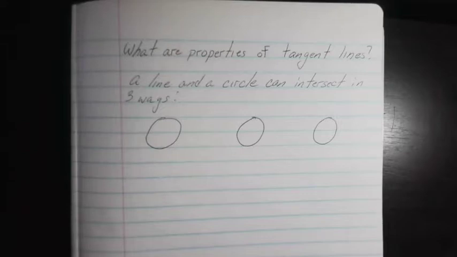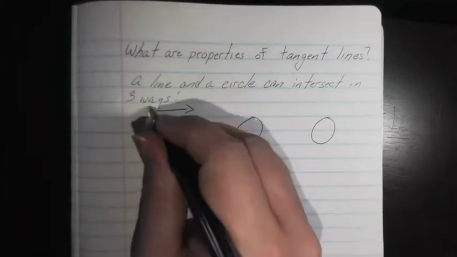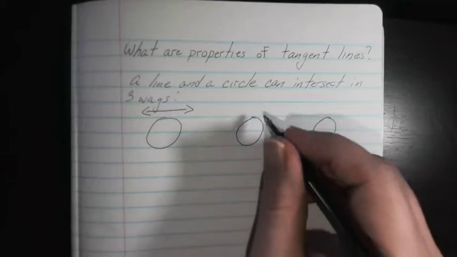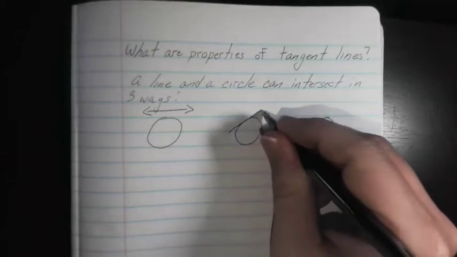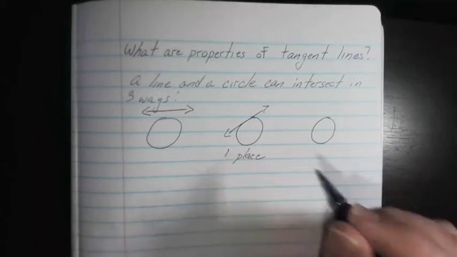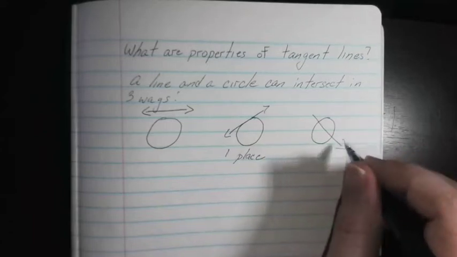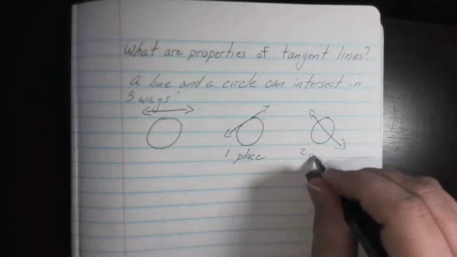We've talked about tangent maybe before, but today we're going to actually put a name to it. And our opening exercise is a line and a circle. Well, they can intersect in three different ways. They can first not intersect at all. That line doesn't hit the circle. It can intersect in just one place, kind of like it's balancing on the circle. Or it can go ahead and intersect in two places.